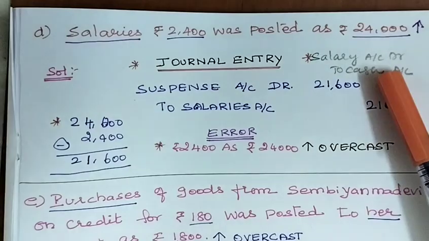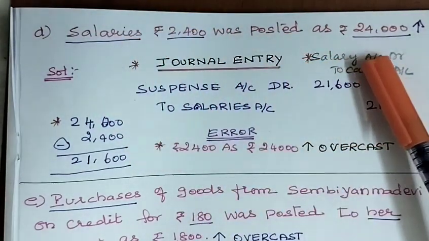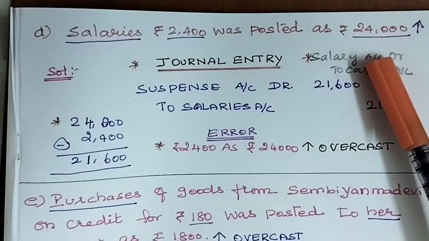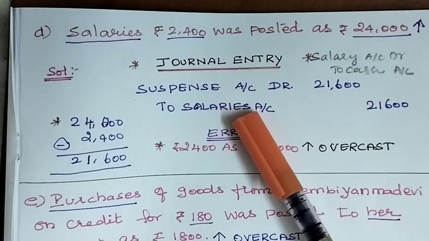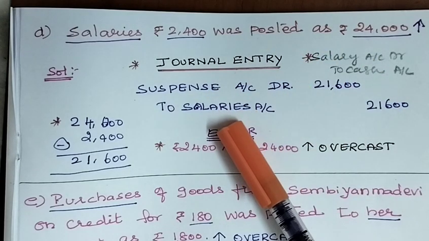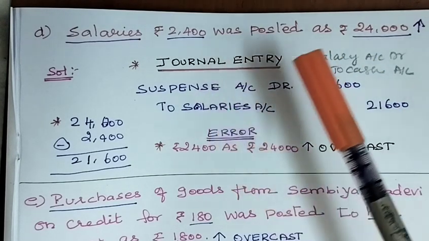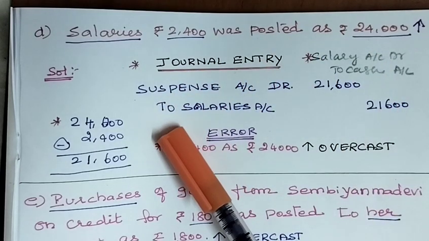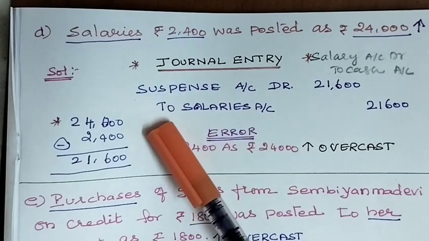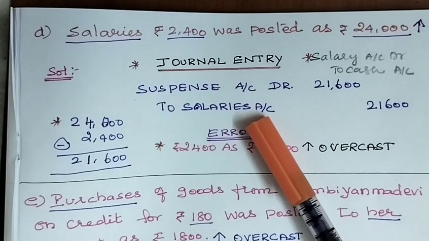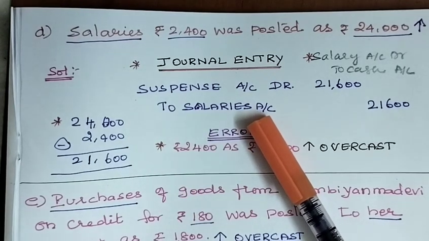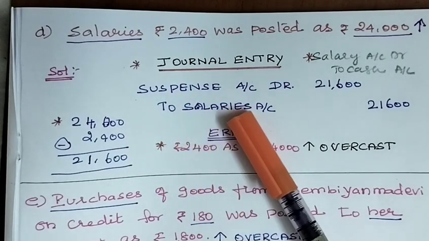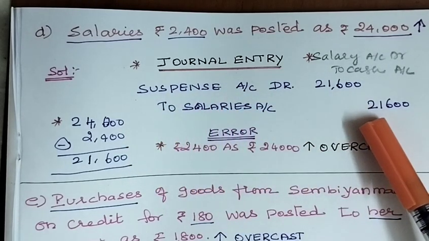So where is the salary account? The salary account is debited, right? So if we credit the salary account, the error will be rectified. From the debit side of salary, you take it and post it into the credit side. Then only the error will be rectified. So to salary account 21,600.